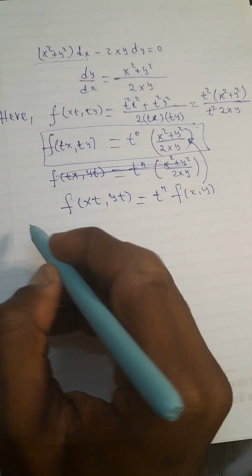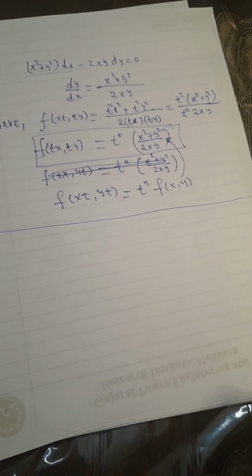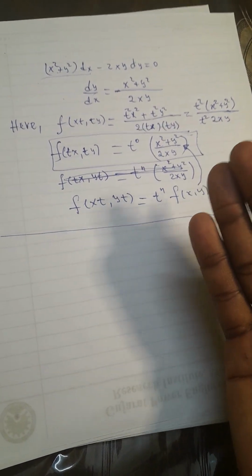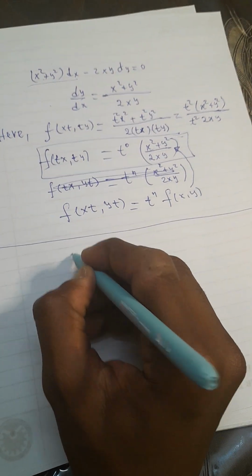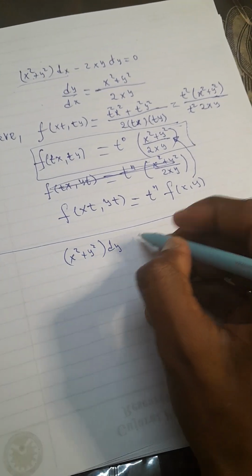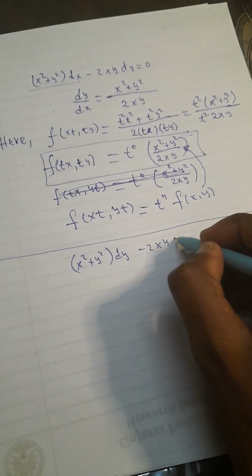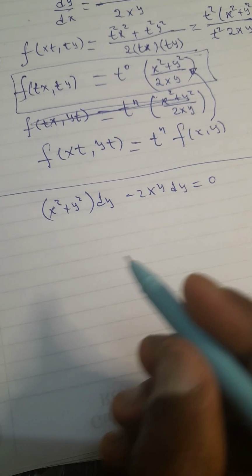Now we know what a homogeneous function is, and we know how to check whether a function is homogeneous or not. Now let us solve: x squared plus y squared dx minus 2xy dy equal to 0. How to solve this homogeneous equation? That's the question.